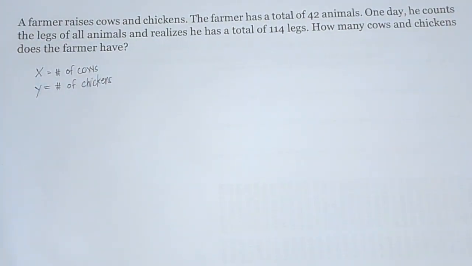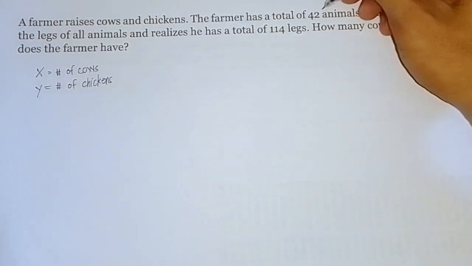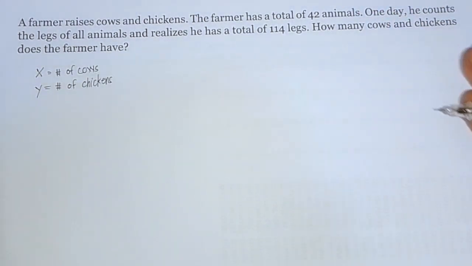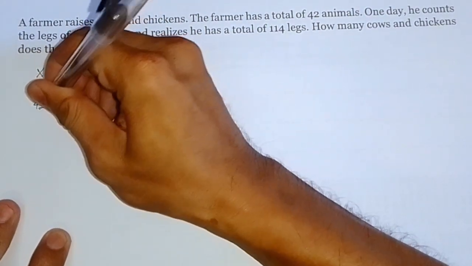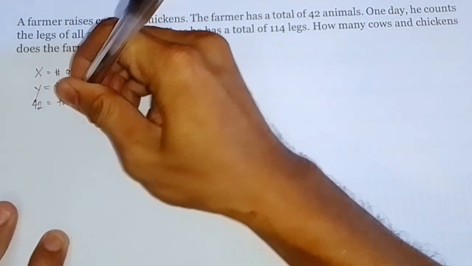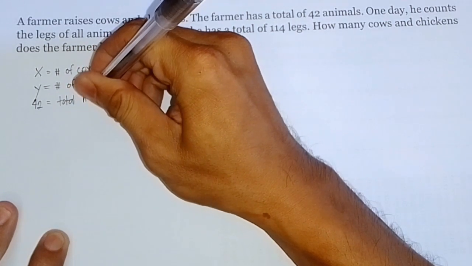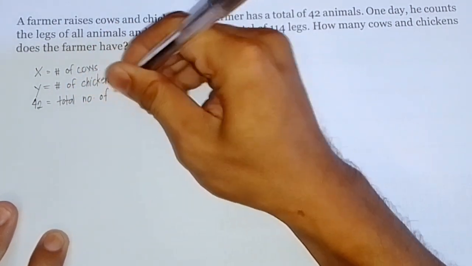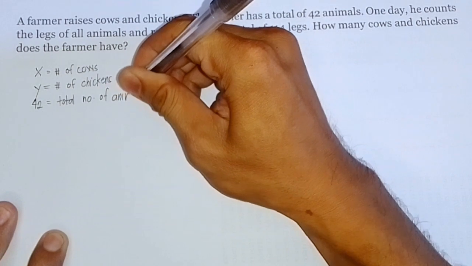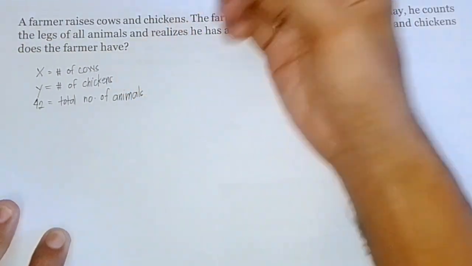A farmer raises cows and chickens. The farmer has a total of 42 animals. So we stop until here. So that 42 animals are the cows and chickens, but we do not know yet how many cows and how many chickens. So that would be 42, the total number of animals.